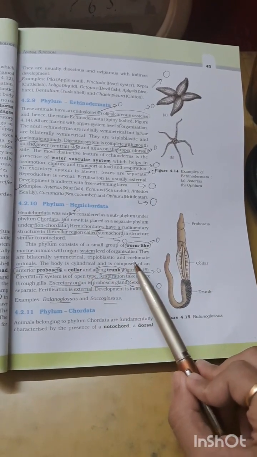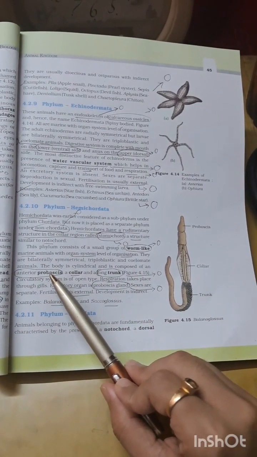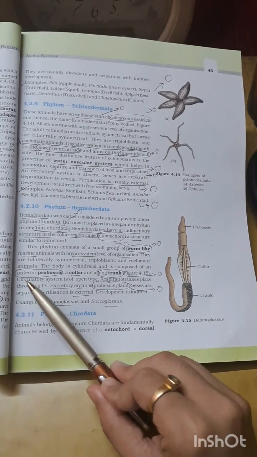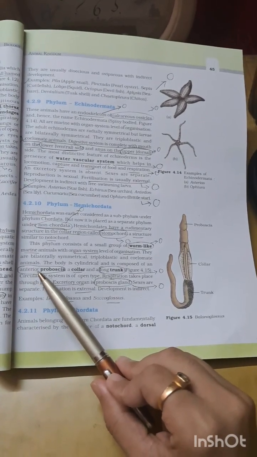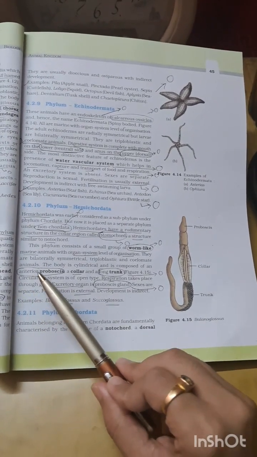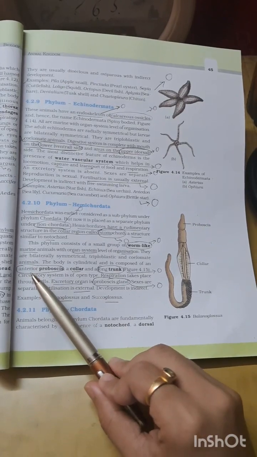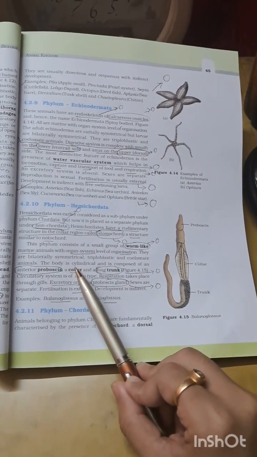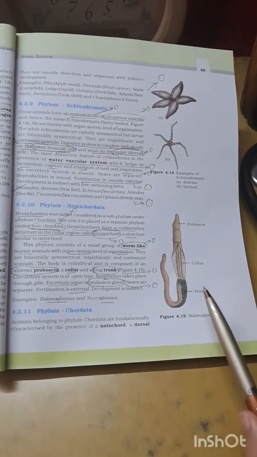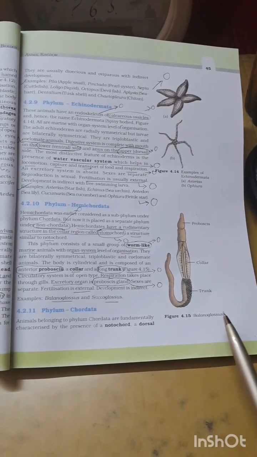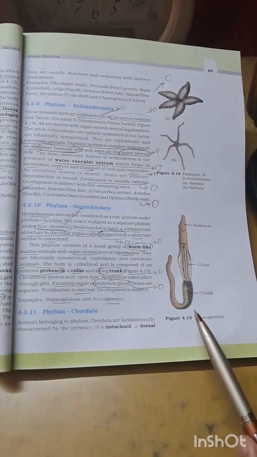Now the body is cylindrical, composed of an anterior proboscis. Proboscis is present anteriorly. In examination they will try to confuse you, like proboscis is anterior, medial or posterior. You have to be very clear that proboscis is anterior, then the collar where stomochord is found, and a long trunk. And this is the example, and many times they ask the parts of this Balanoglossus, and you have to remember this for image based questions.